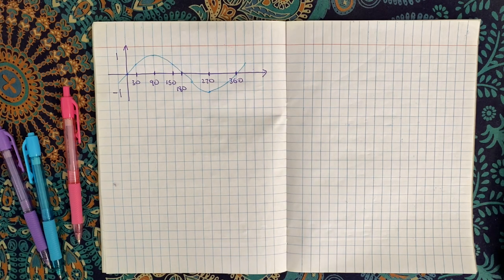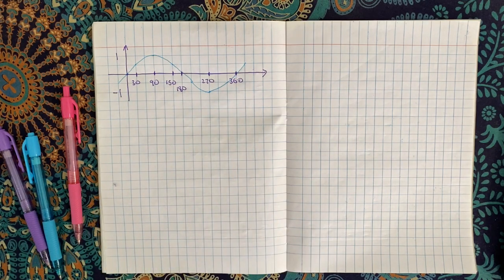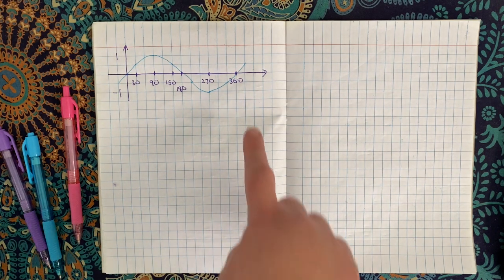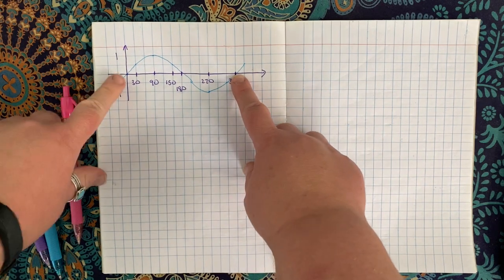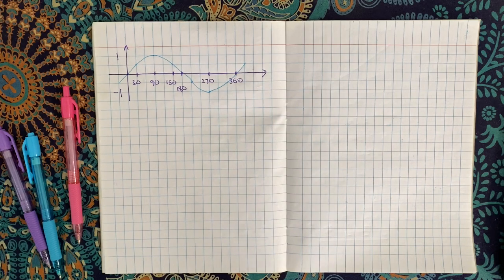Okay, so the period of this goes through 360 degrees. All of these little numbers that you can see here, these are degrees. It will become apparent later what all this stuff means, just go with it for now. So it has a period of 360 degrees. That means it repeats itself every 360 degrees. So if I started again here, this bit here, it's just going to go up again and then down again and keep repeating forever.